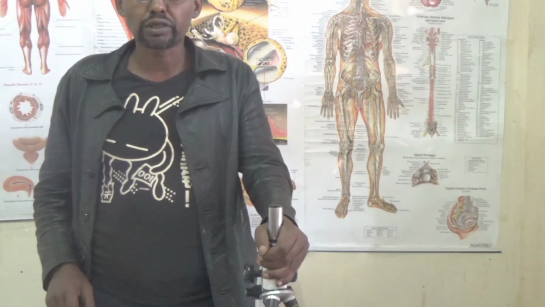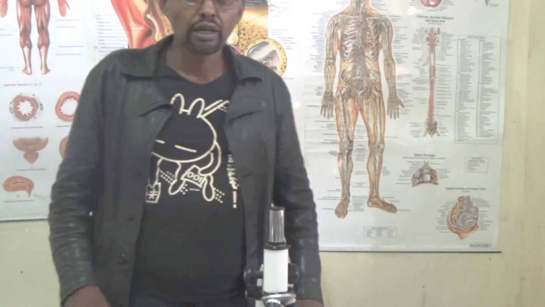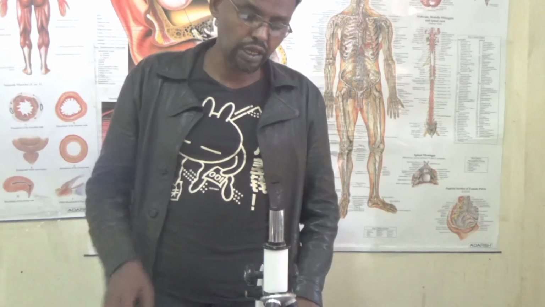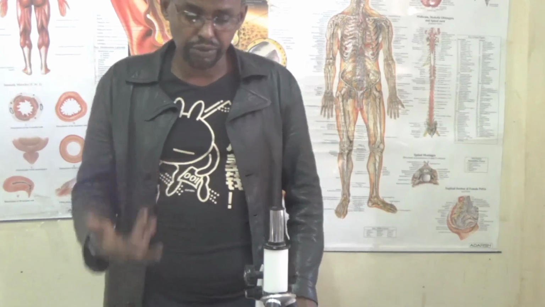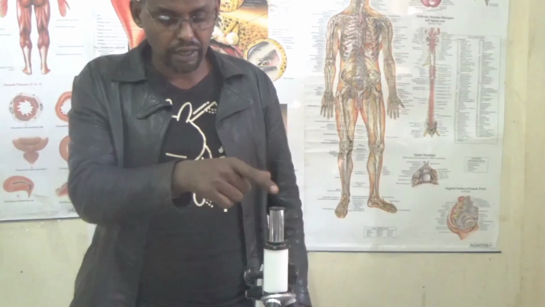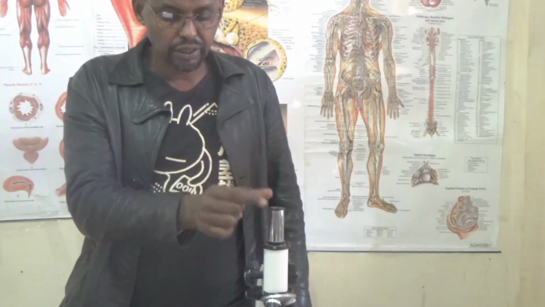Now you have something on the slide. Okay, you have something on the slide, and this thing which is found on the slide is objects, specimen. Actually, this lens is named after it, the objective, like it was named after the eye closer to it, which is the eye point here, and the lens is called eyepiece or ocular lens or ocular piece.